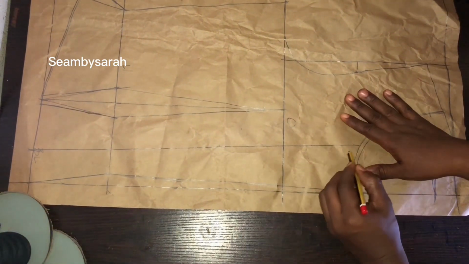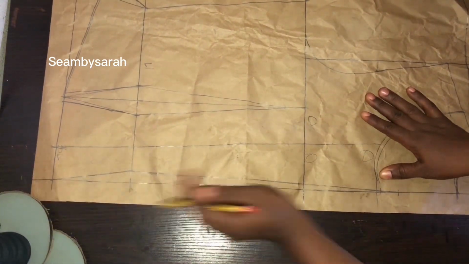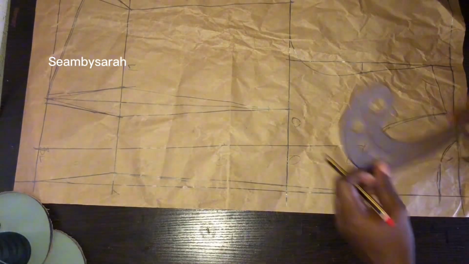So now this is our loop. This is the loop we are working with, not zipper. We are not making use of zipper, so it's loop. Now the next thing we have to do is to get the princess dart.